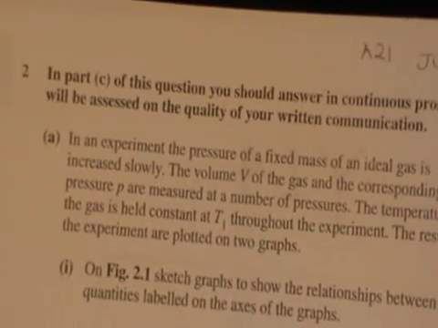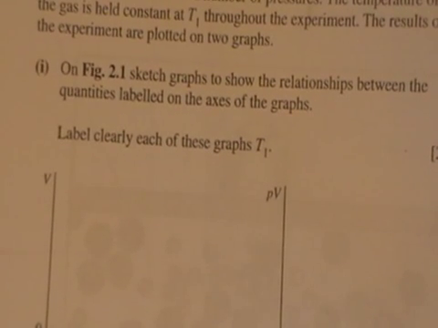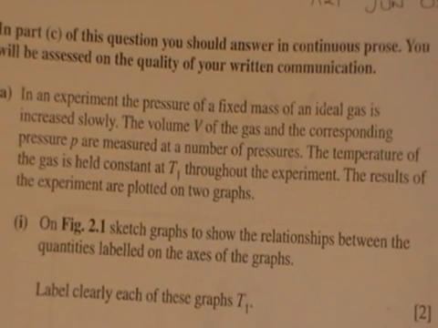Okay, this is question 2 from module 4, June 2005. It's the pressure law, gas law question. So, in an experiment, the pressure of a fixed mass of an ideal gas is increased slowly. The volume V of the gas and the corresponding pressure are measured. The temperature of the gas is held constant.